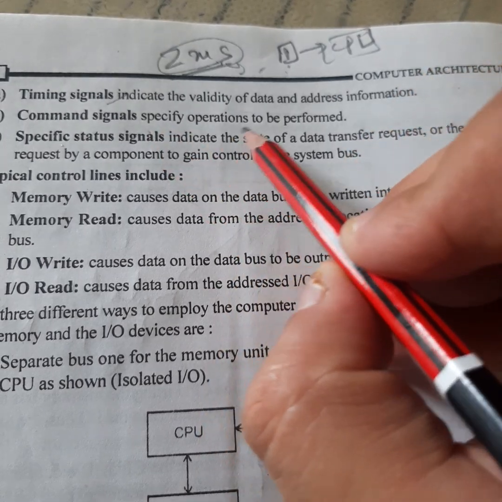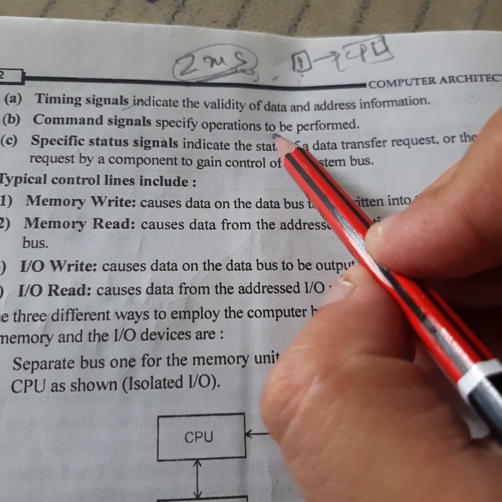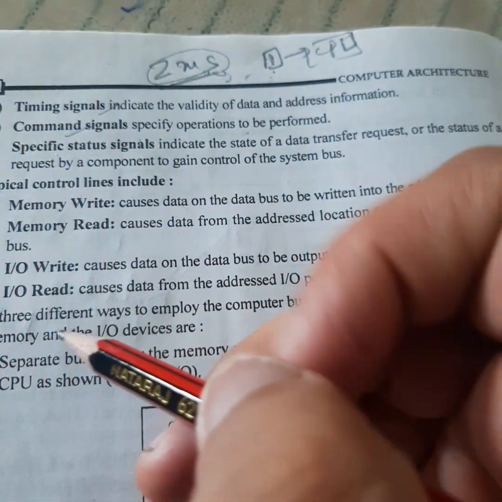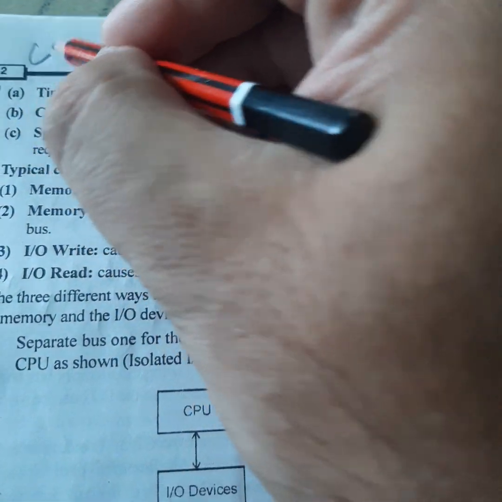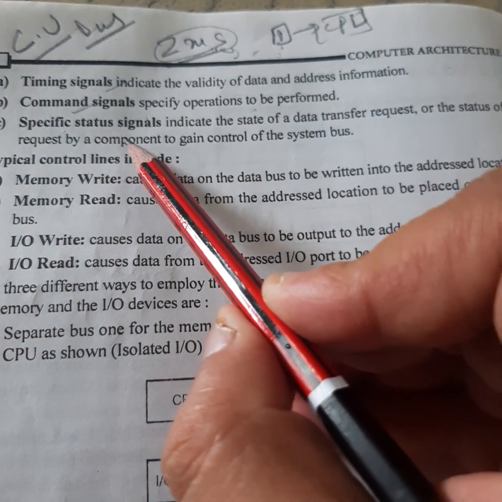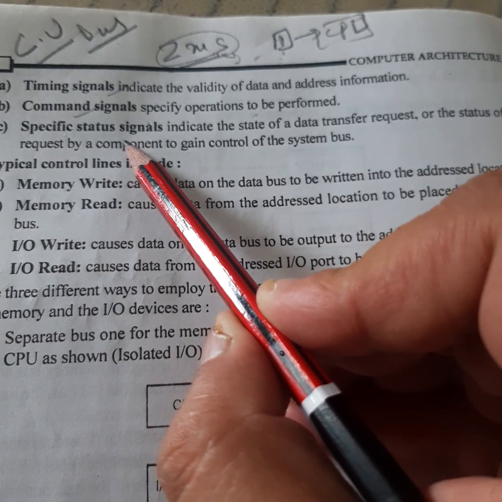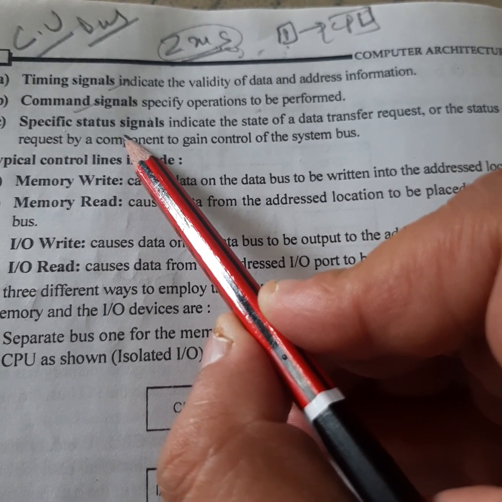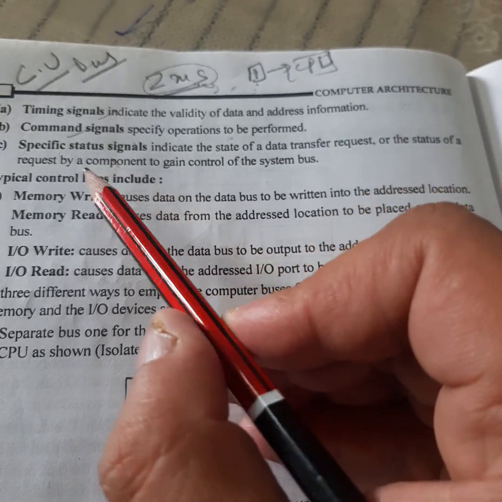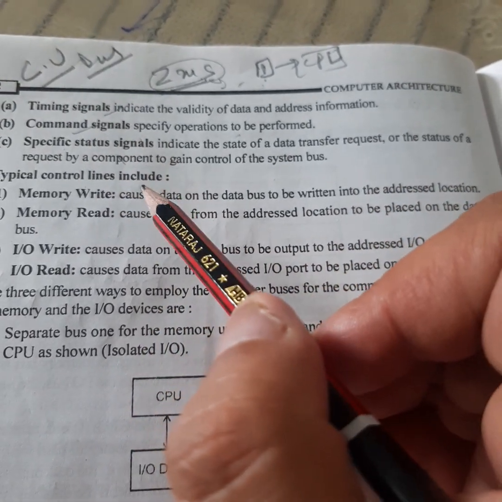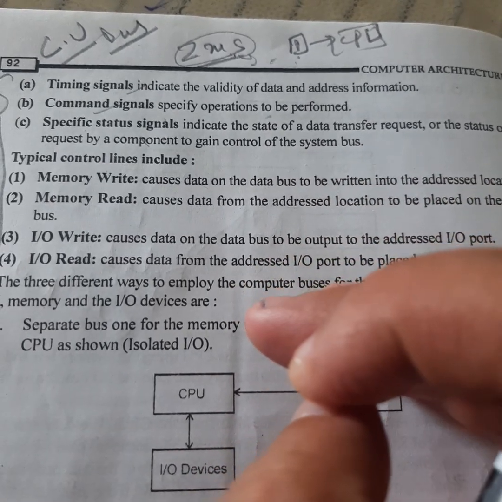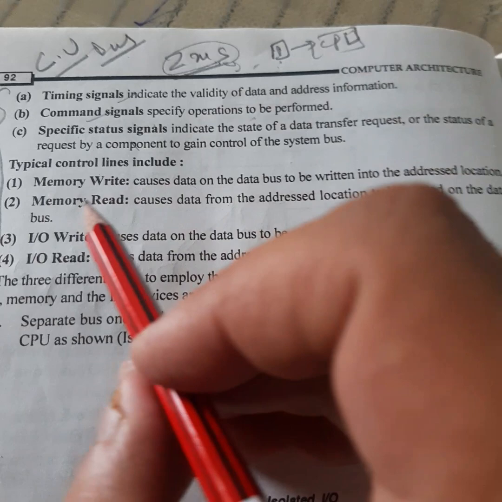The command signal specifies the operations to be performed, like which operation we have to perform. These are all functions done by the control bus. Next is the status signal. As we read in the previous video, the status signal mentions whether our peripheral device is in the ready state or not. Ready state means whether all the wires and data cables are properly connected or not.